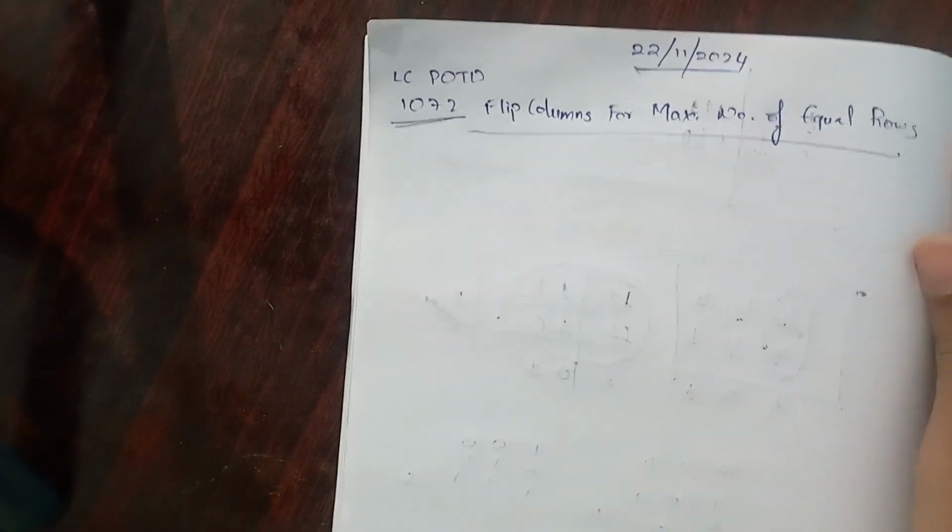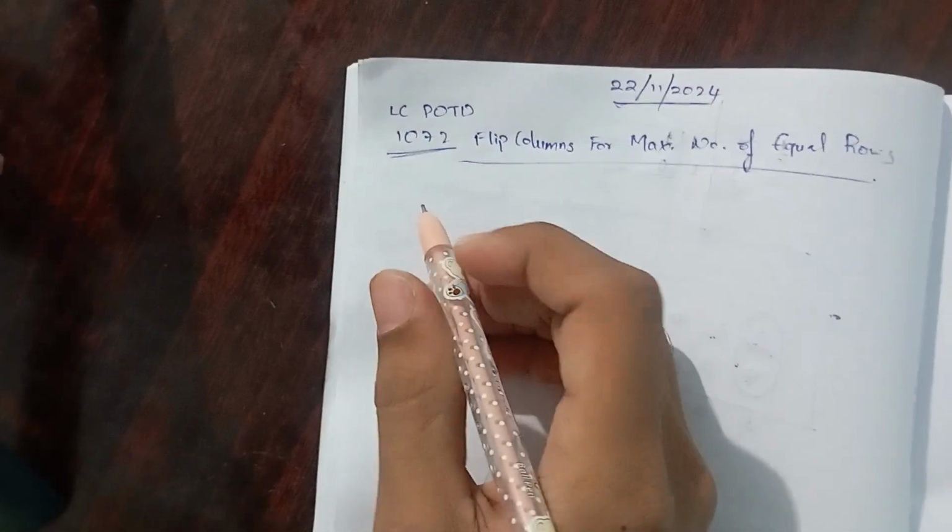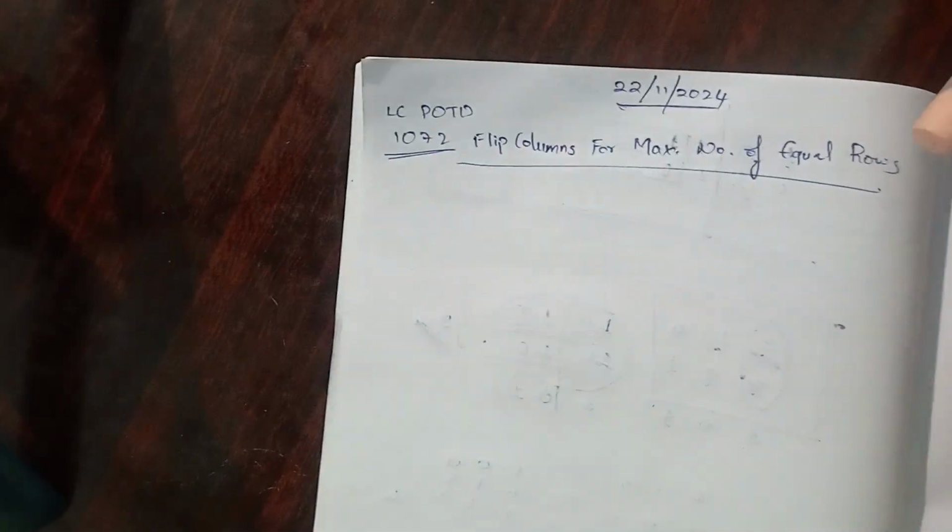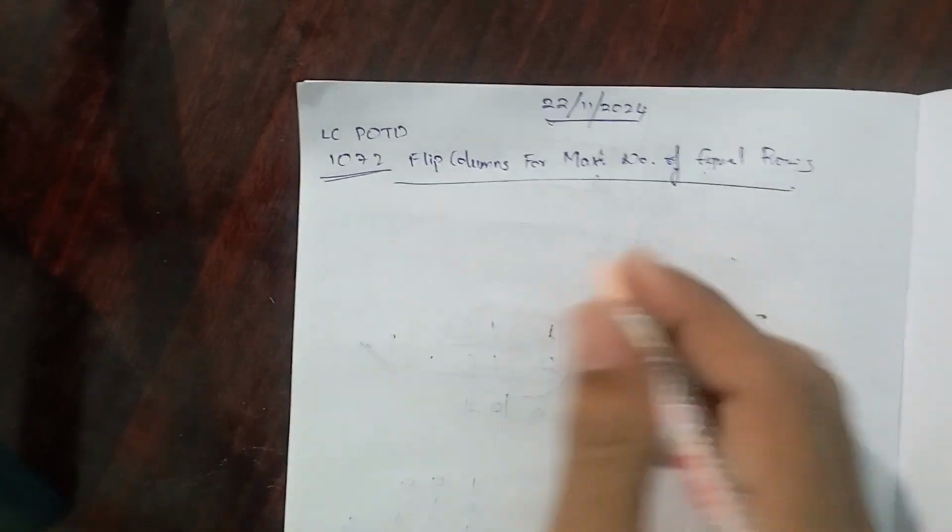Hello everyone. Let us now discuss today's LeetCode POTD problem. Question number 107, flip columns for maximum number of equal rows.